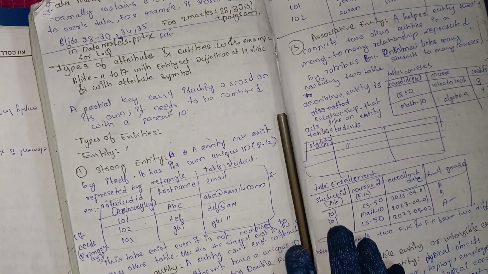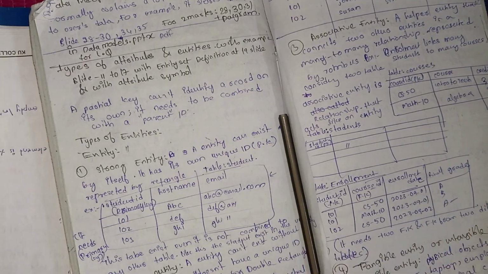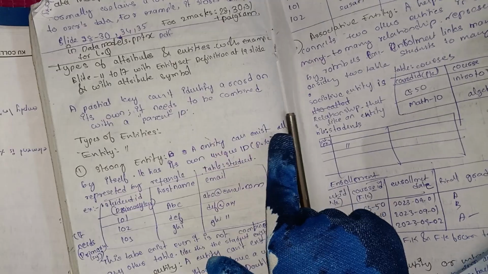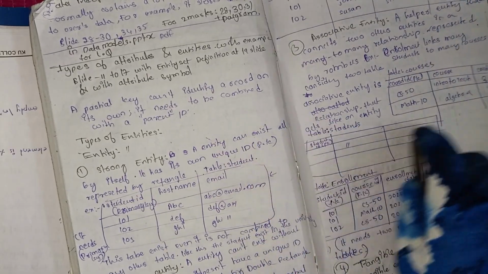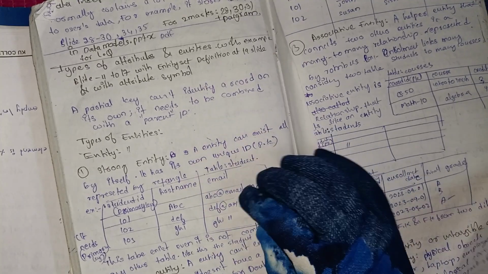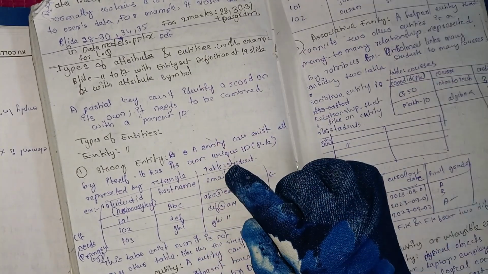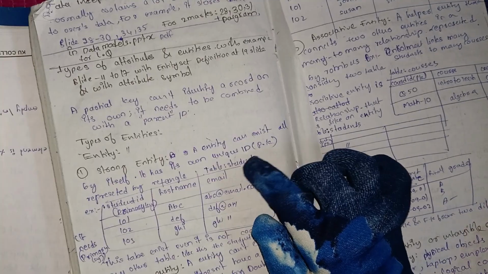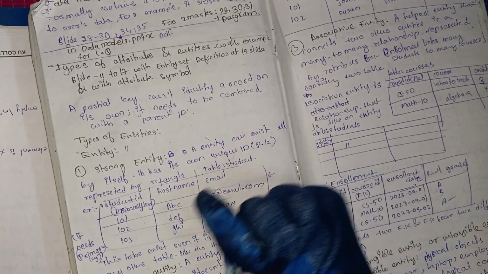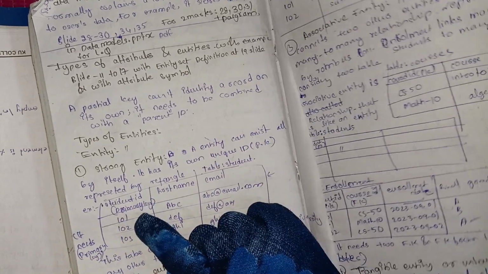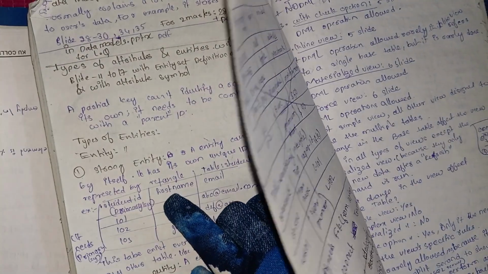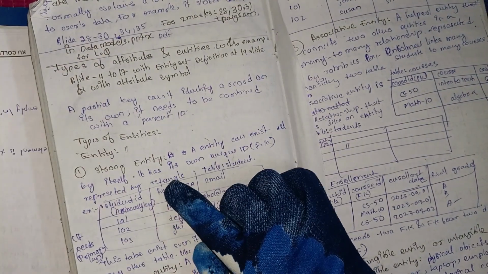So first is strong entity. A strong entity is an entity that can exist all by itself. So here the entity represents what? A table name, student. Okay, it has its own unique ID, means primary key. Here student ID is a primary key, represented by a rectangle. In the ER model we represent it by a rectangle.